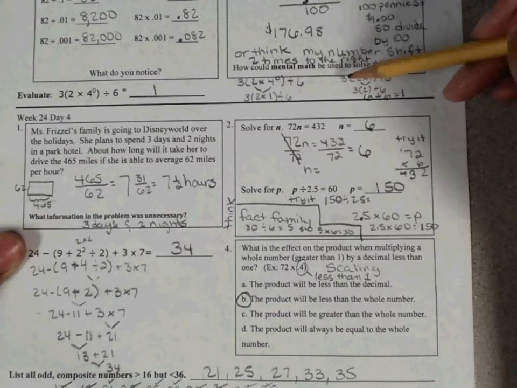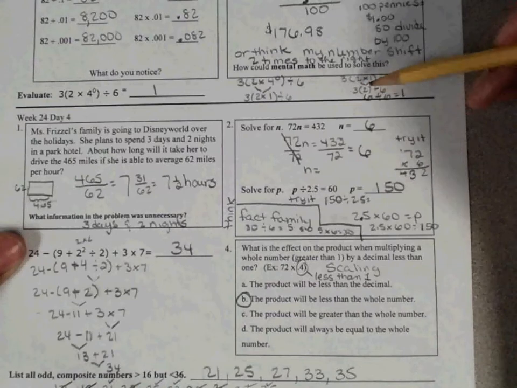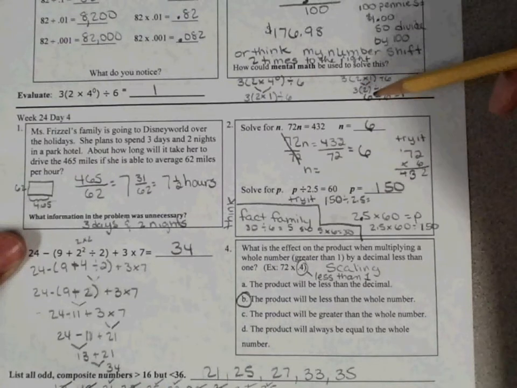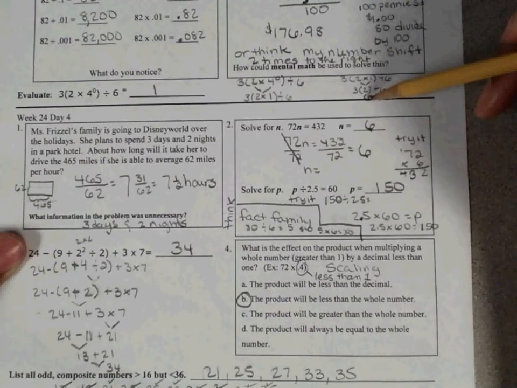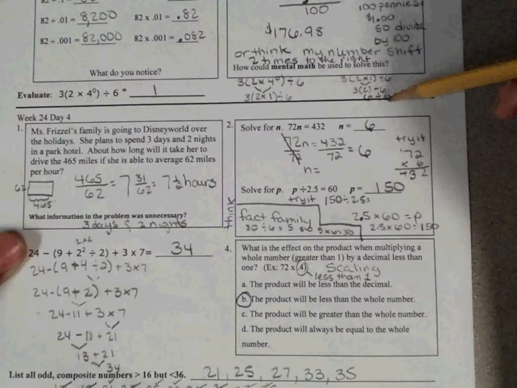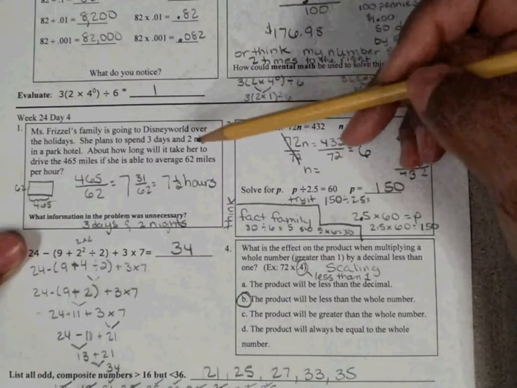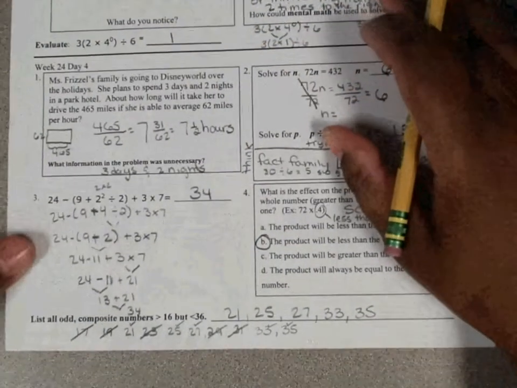Why did I put a times there? Because there's no sign next to this number. So I'm going to now use my parentheses as multiplication. And because multiplication comes first right here, I'm going to multiply before I divide. 3 times 2 is 6. 6 divided by 6 gives me 1. So my answer is 1.